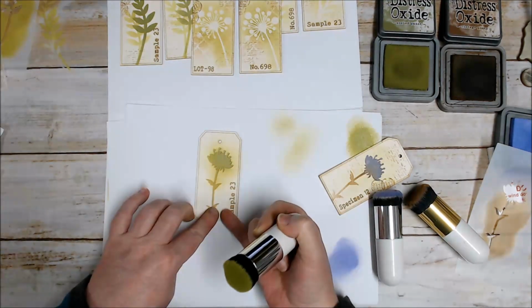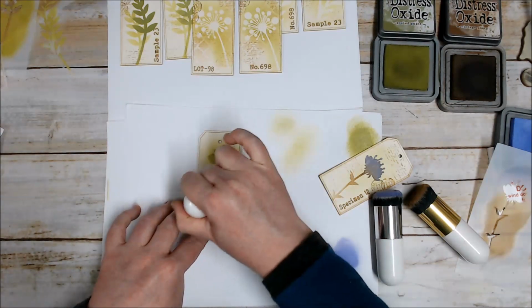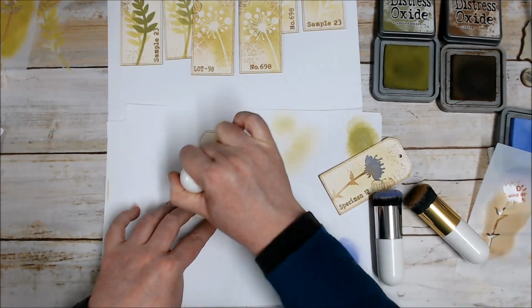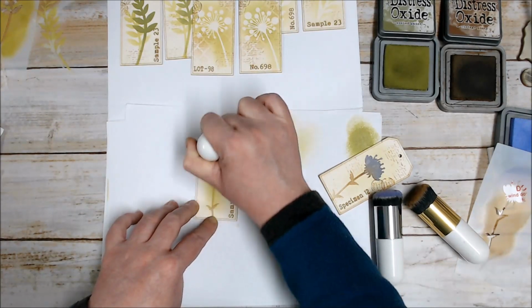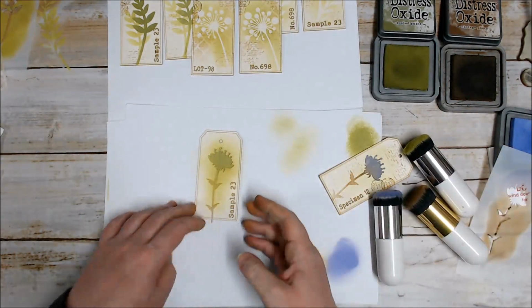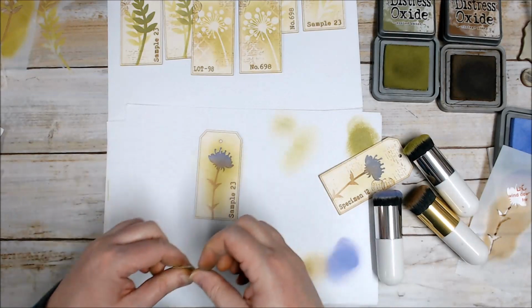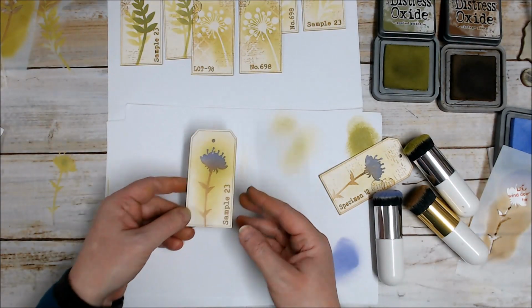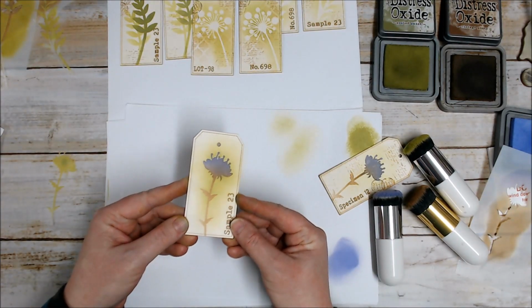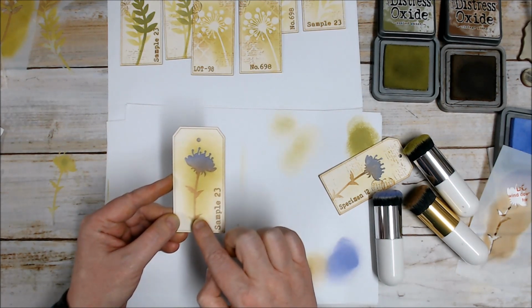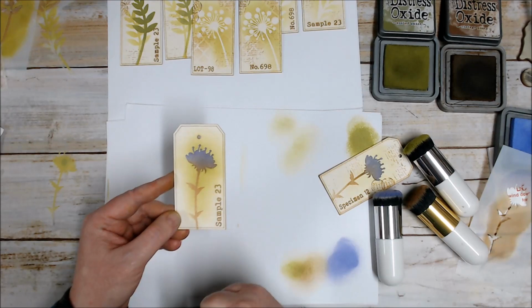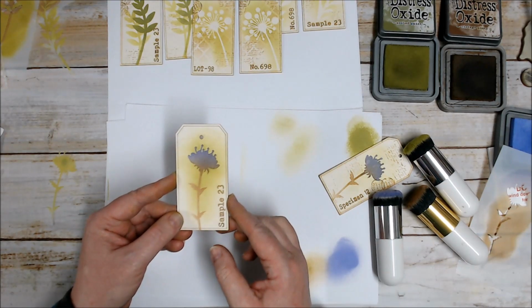I'm just holding the stem down with my finger. And then just gently peel that off, and then I've got a nice coloured flower there, and my colours haven't been compromised because I've masked off the coloured piece before I went in with my other colour.